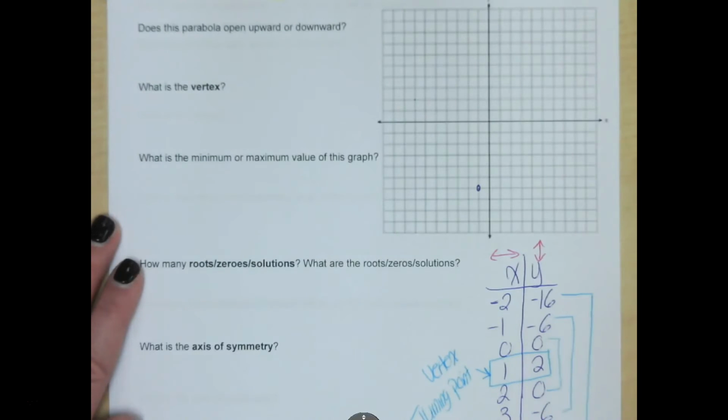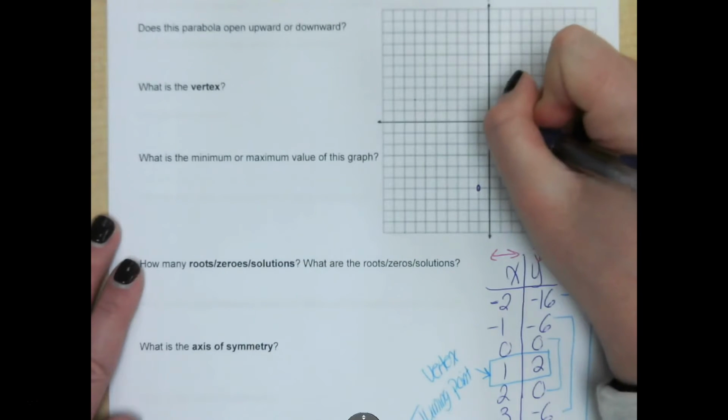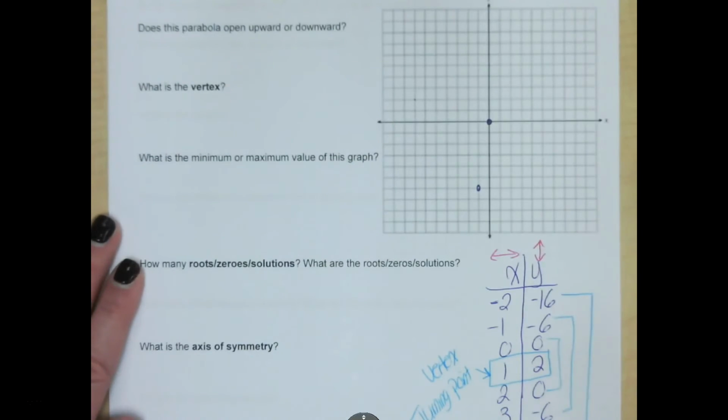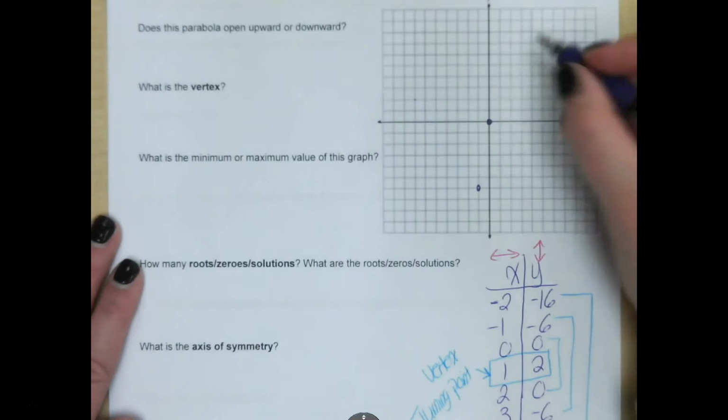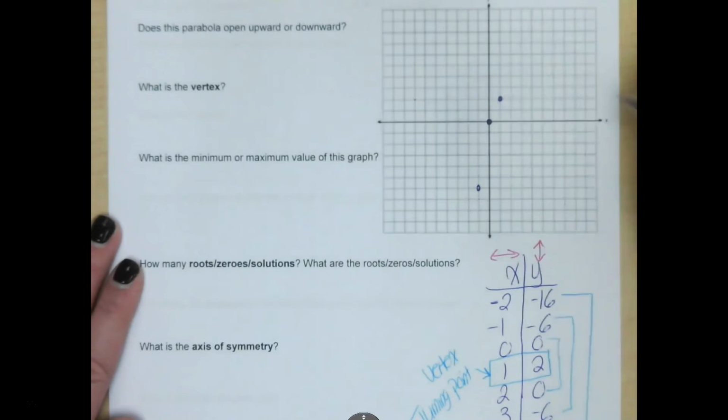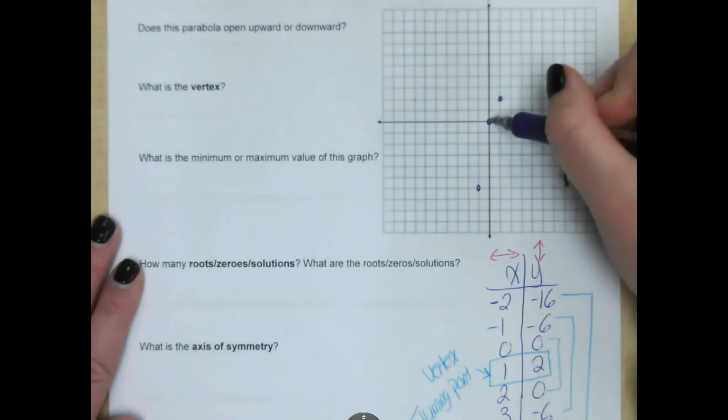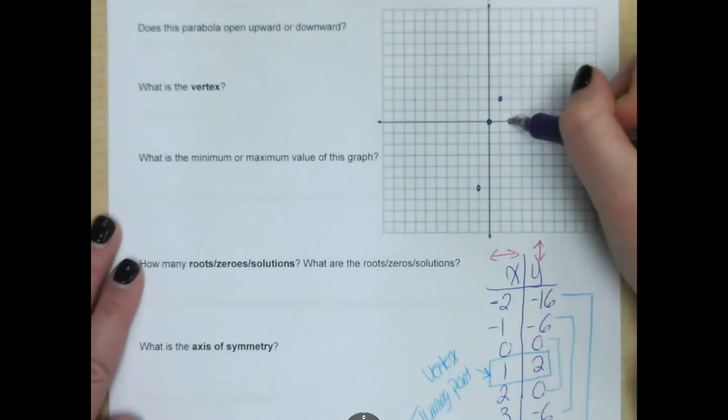Next is pretty easy. 0, 0. So that's going to be the origin. I'm going to put a point right here. And then we're at our vertex, which is 1, 2. These are both positive. Positive goes to the right 1, up 2. To the right and up. That's both positive. And now I'm going to flip. Now we've got 2, 0. So I'm going to go to the right 2, and I'm not going to go up or down.